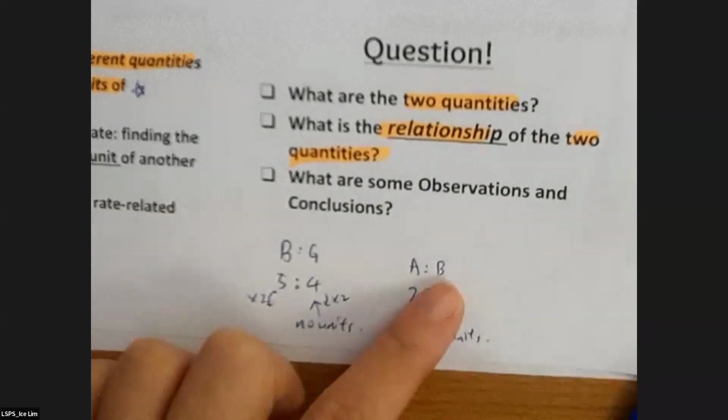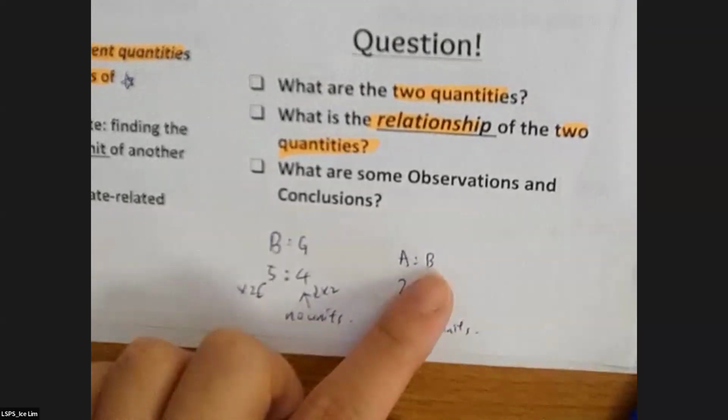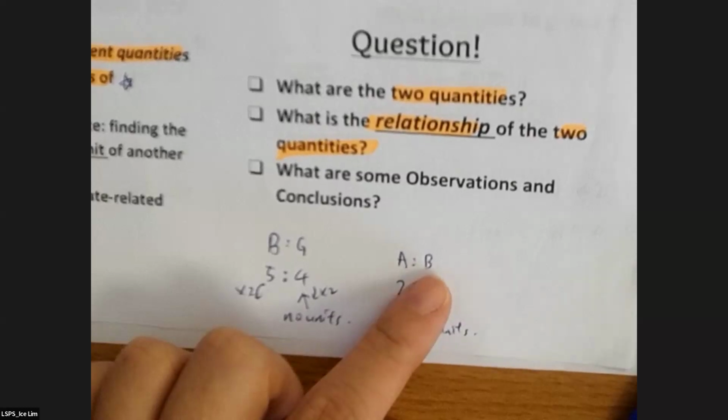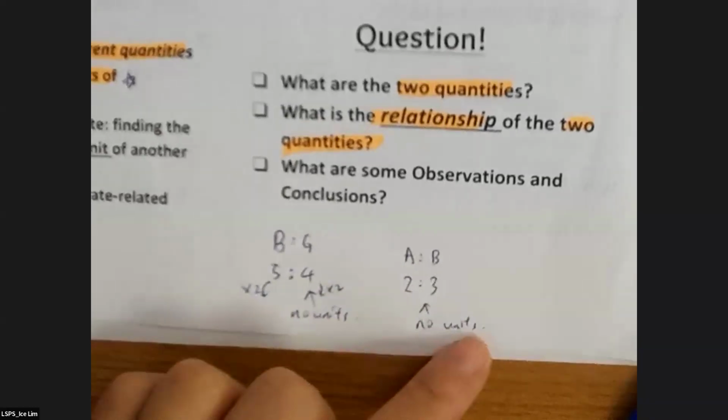I have another copy here if you need. Do you have the worksheet? Are you writing on it? I have written a lot of things on it.